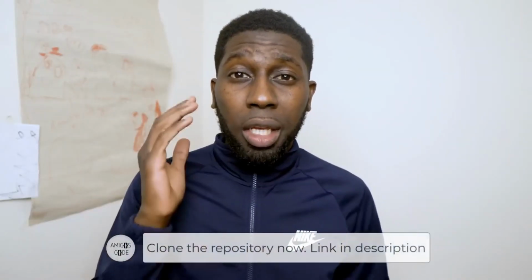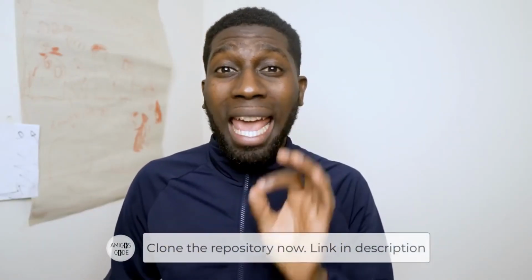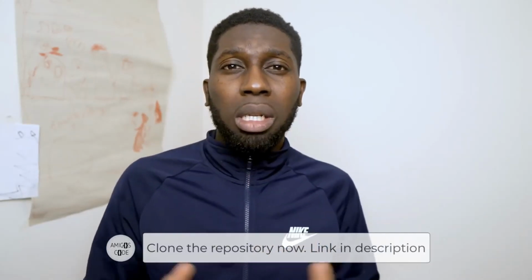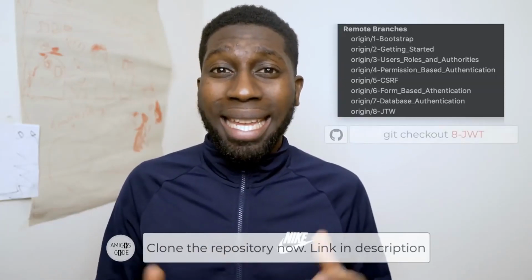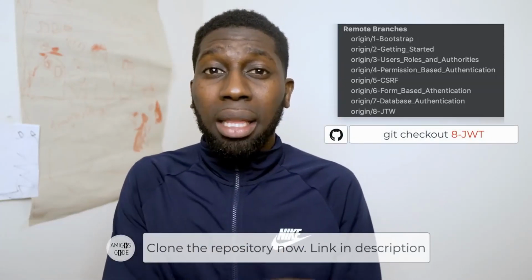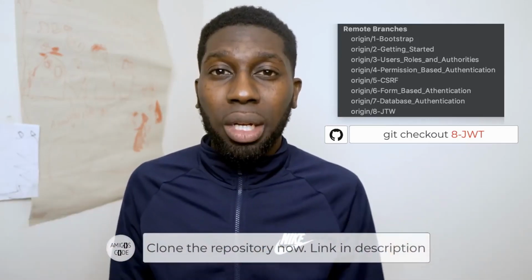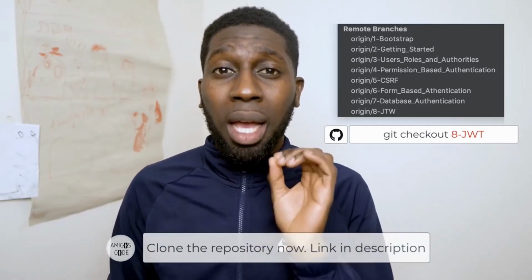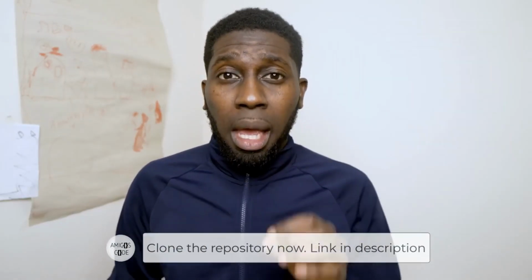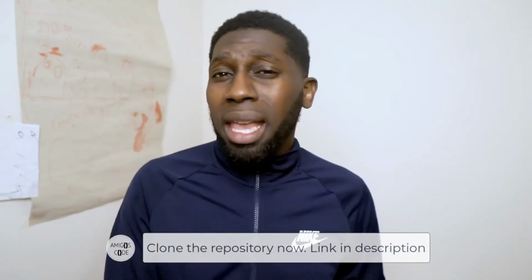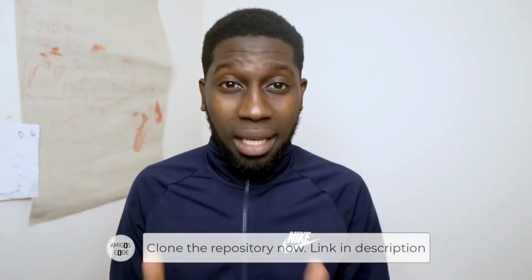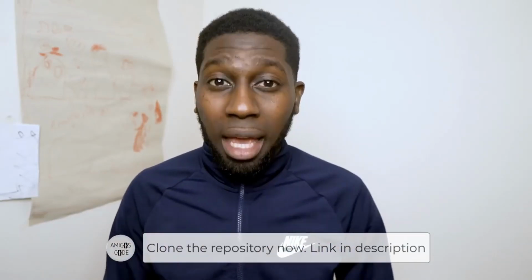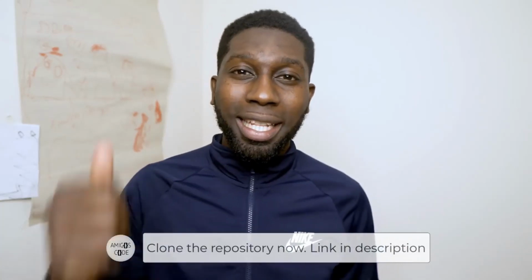Alright, for this course, you will get the source code for every single section at the end. So that means that if you are stuck, you can simply use a git checkout command and then the actual name of the section. And that way you can get the source code and follow along in case you get stuck, for example. And also, as I always say, make sure to practice as I teach, because that's the best way for you to learn anything. And without further ado, let's get started.